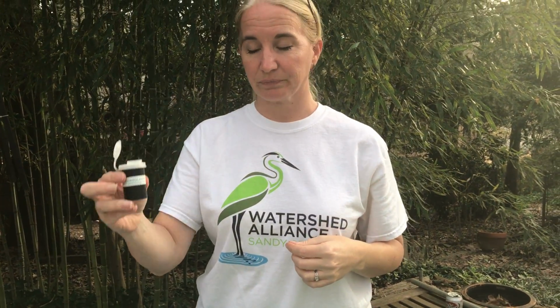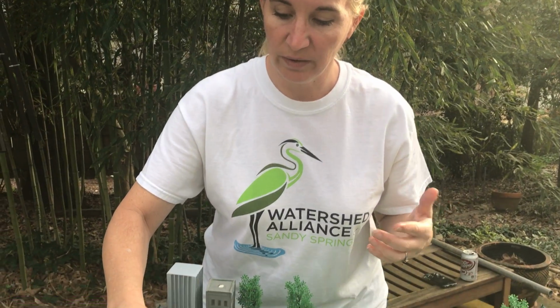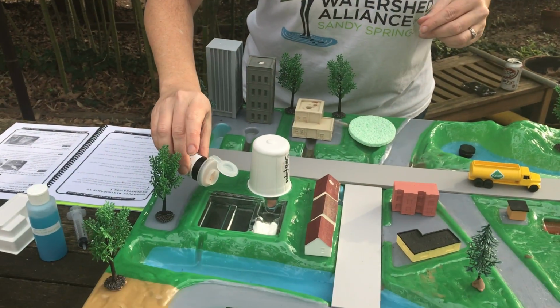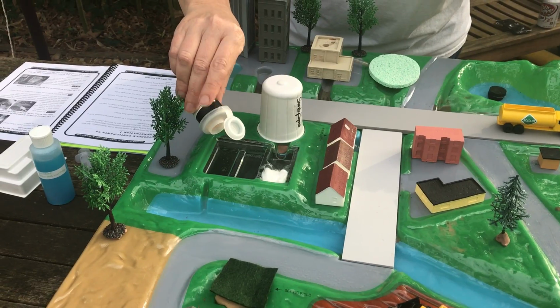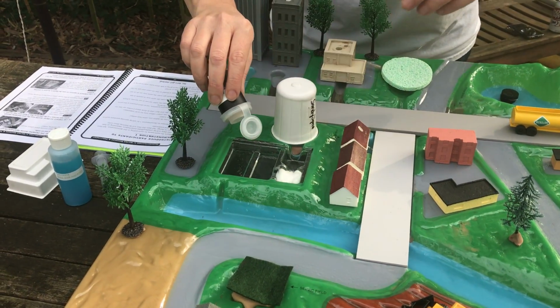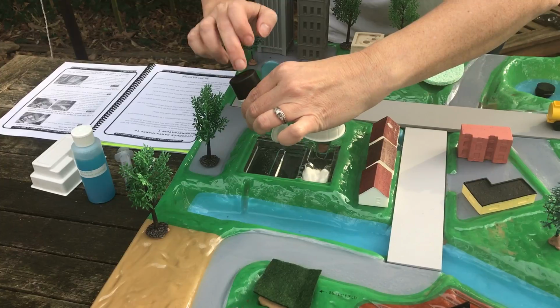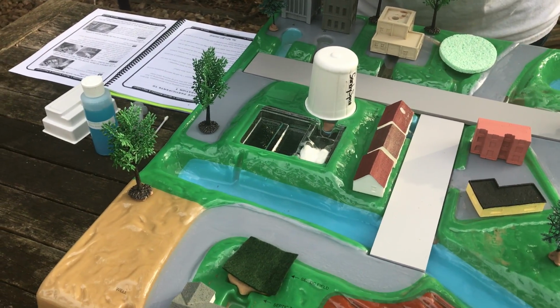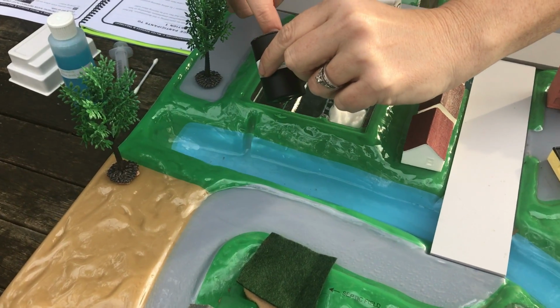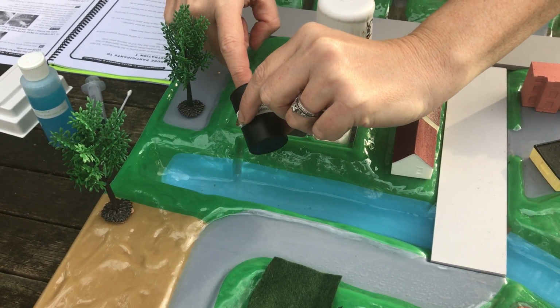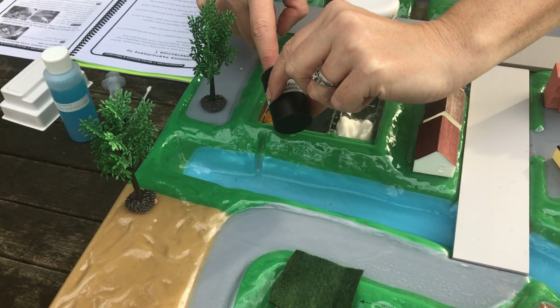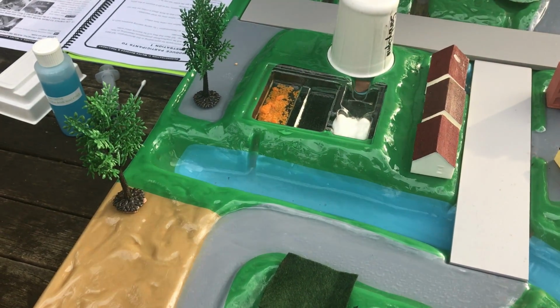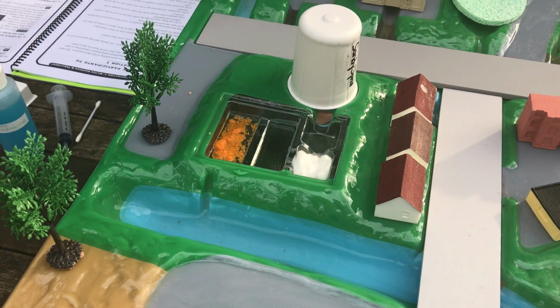Step number 2. This is a coagulant. Coagulants are made from synthetic polymers, irons, and salts, and they add this as the next step in getting it cleaner. So let me try to get this out. It's getting stuck. I'm gonna do this because it's not coming out very easily. Okay, so we're gonna add these coagulants.